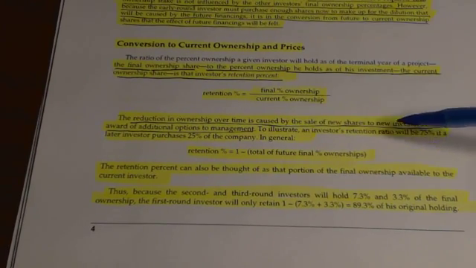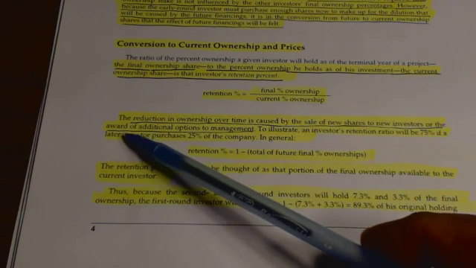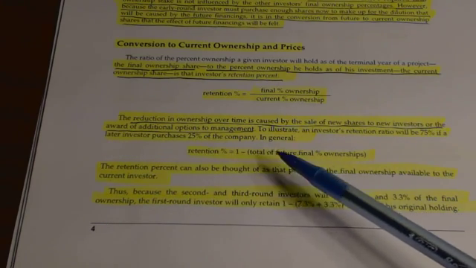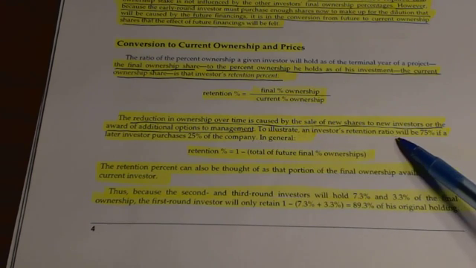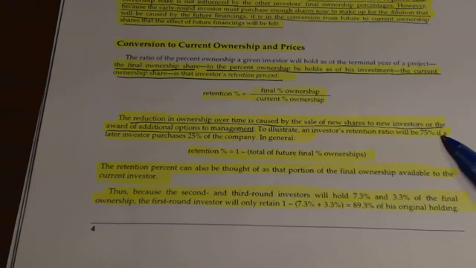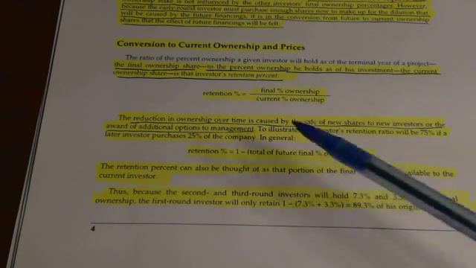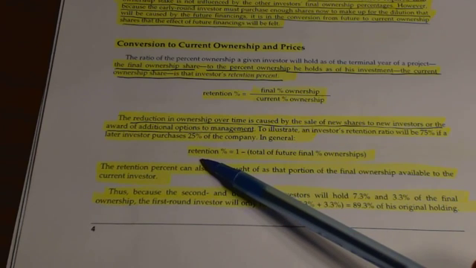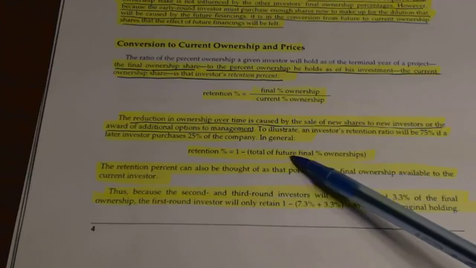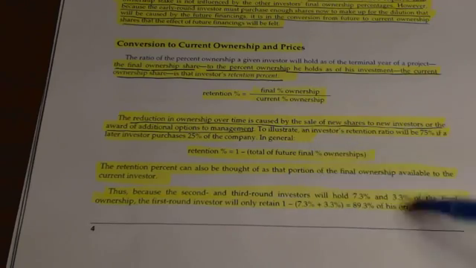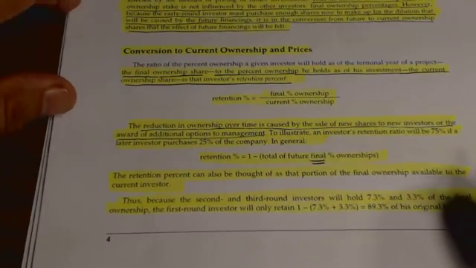The reduction in ownership over time is caused by the sale of new shares to new investors or the award of additional options to management. To illustrate, an investor's retention ratio will be 75% if a later investor purchases 25% of the company. So in general, the retention percentage equals 1 minus future final percentage ownerships. This is really important.